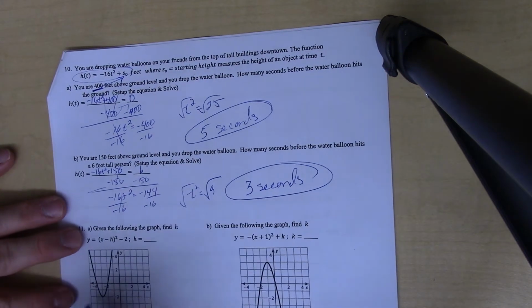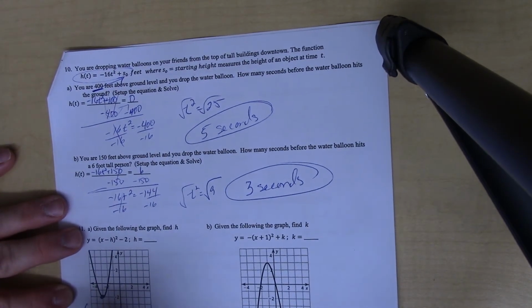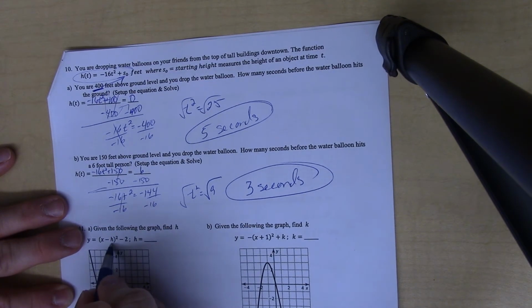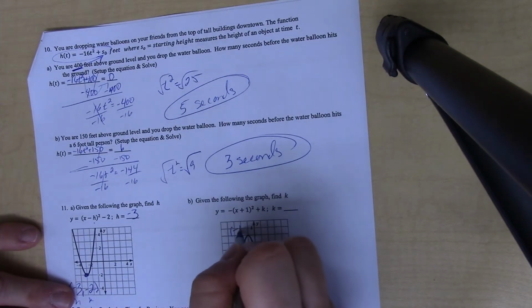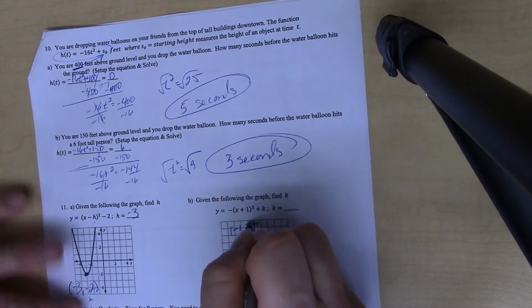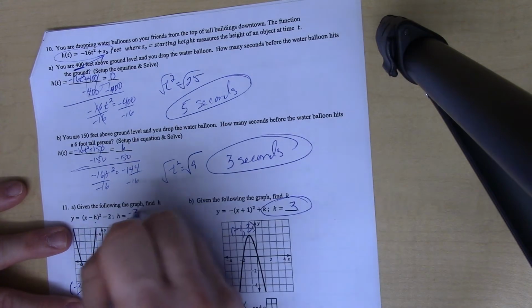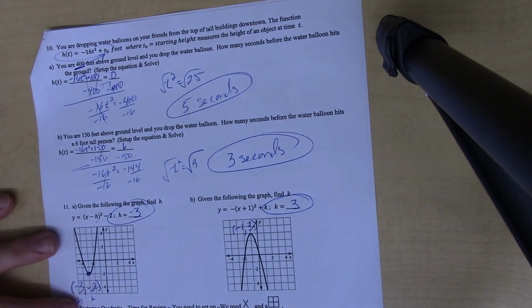These problems are really simple if you just identify what the vertex is. The vertex here is negative 3, negative 2. It's just saying what is h. H is negative 3, because that's what we found here. This is h and k. Same thing here. This is negative 1, comma 3. Negative 1, 3. K is 3. That's it. That's how you answer those, because it's just the y value.